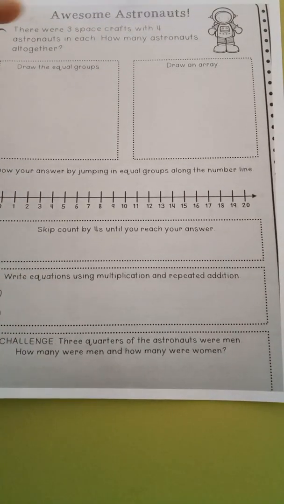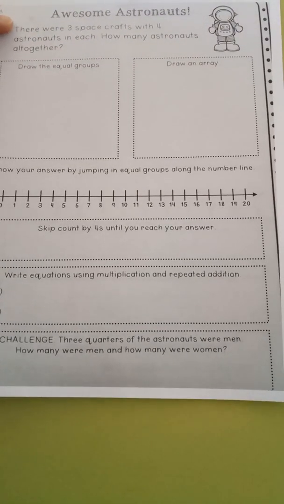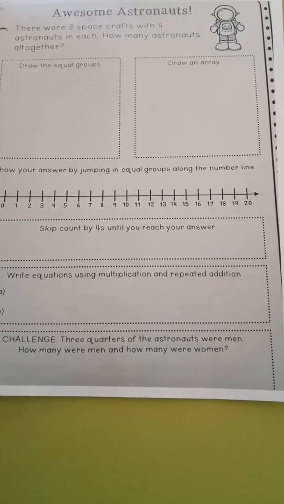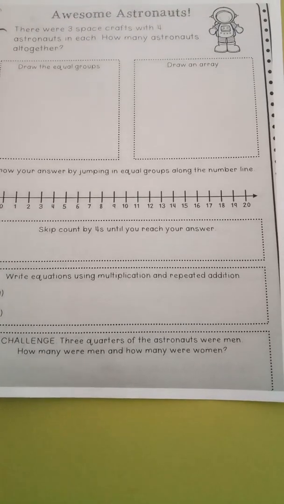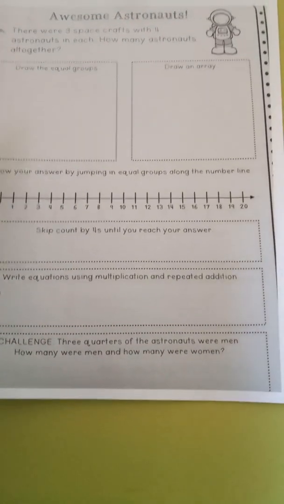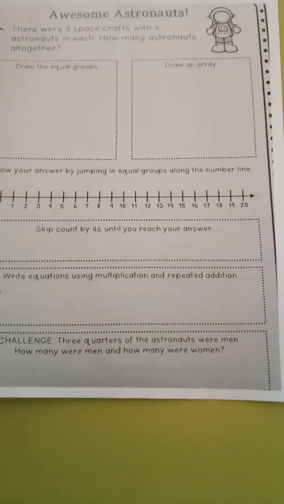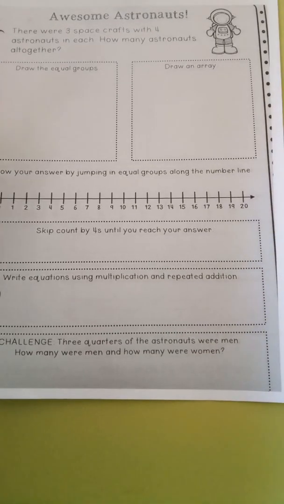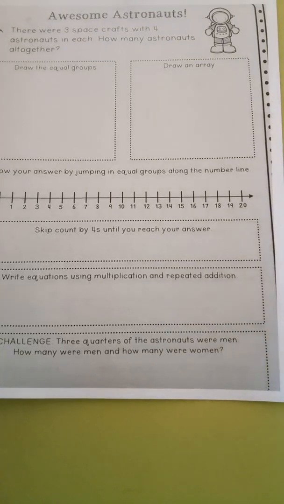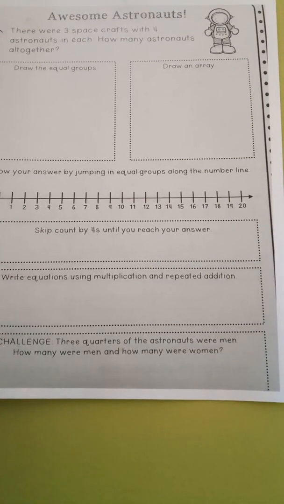All right, so first we have to read our word problem. So there were 3 spacecrafts with 4 astronauts in each. How many astronauts all together? Okay, and we know we're talking about equal groups. I know it says all together, and that can kind of throw you off a little bit and think, oh, well, I'm supposed to add. But that's why we're going to draw it out first, so we know that our numbers should be bigger than if we just added. So if we added 3 plus 4, we'd get 7.